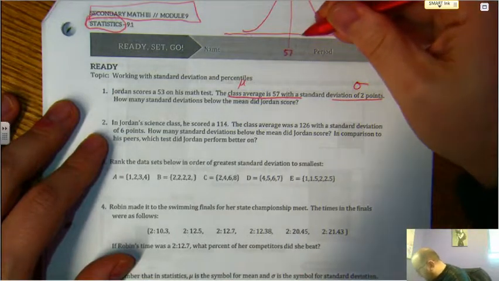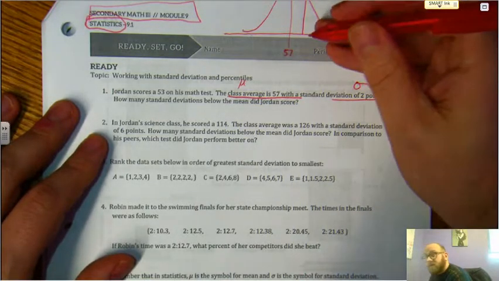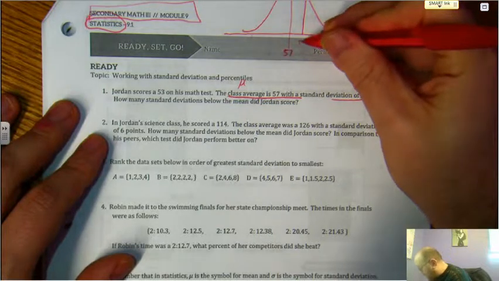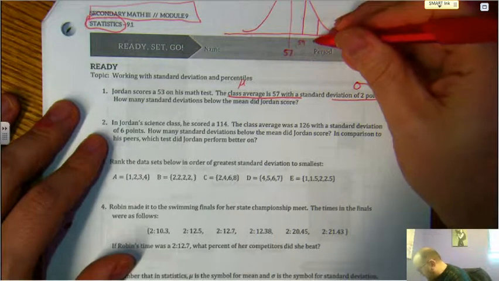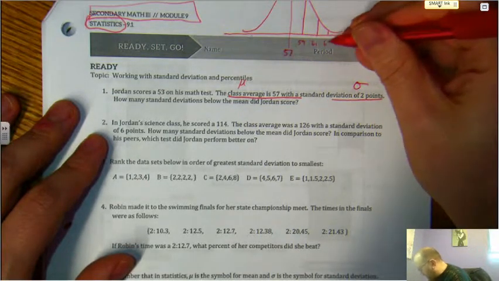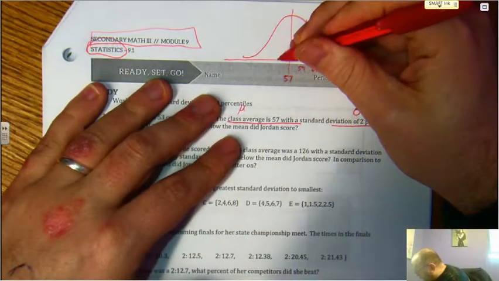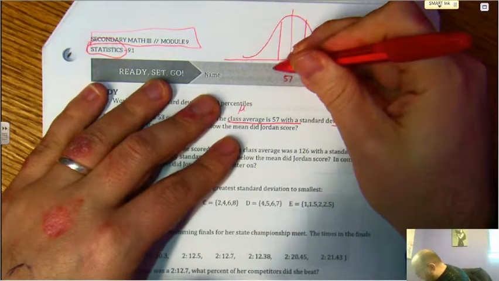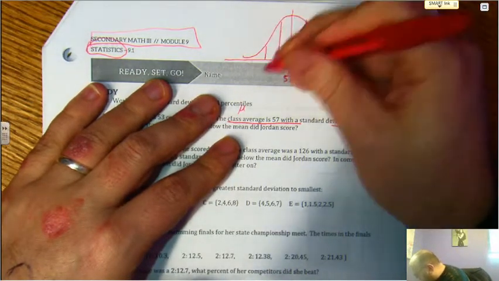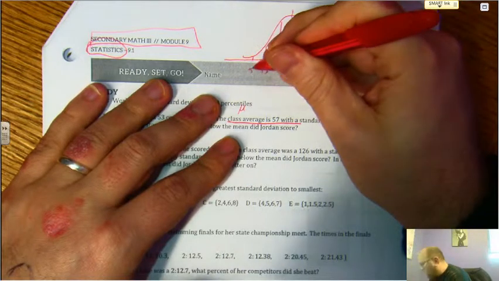So if we go up 2 points, that's the first standard deviation, so that'll be a 59. The second standard deviation would be a 61. The third would be 63. After 3 standard deviations, we tend not to pay attention. But it also goes backwards. So this would be a 55, then I can subtract to 53, 51, and we'll call it good.